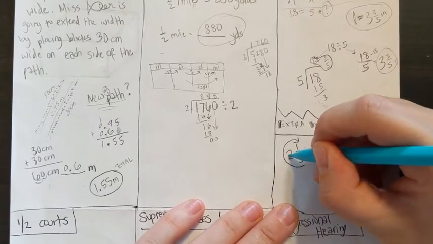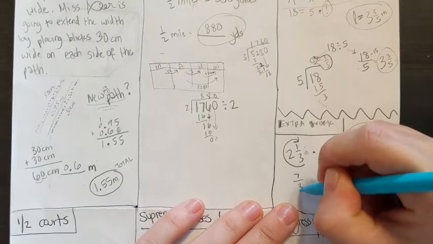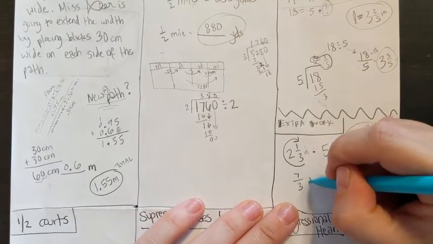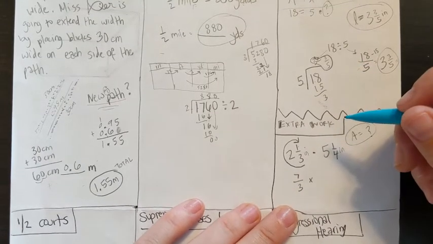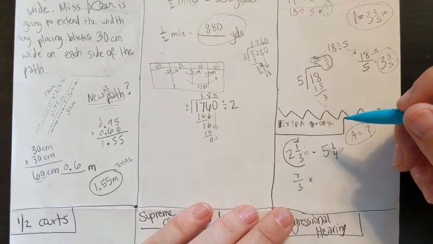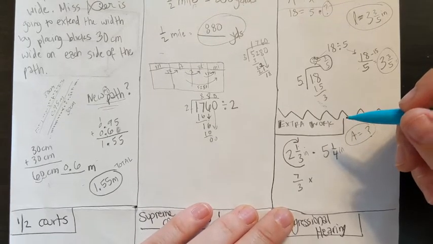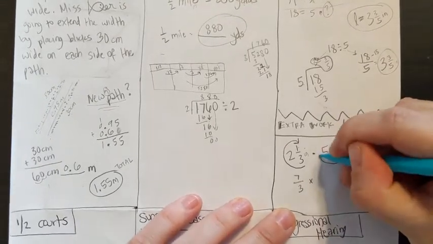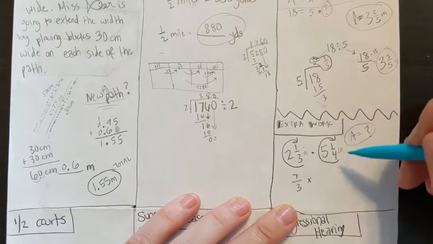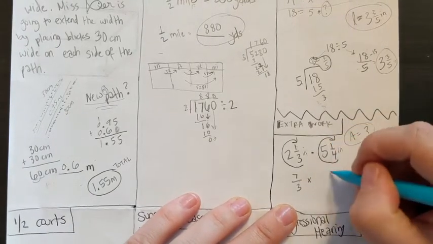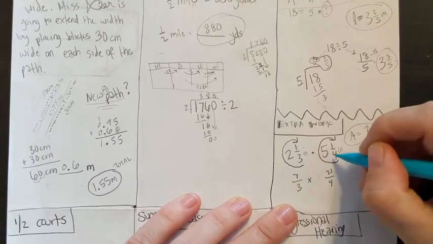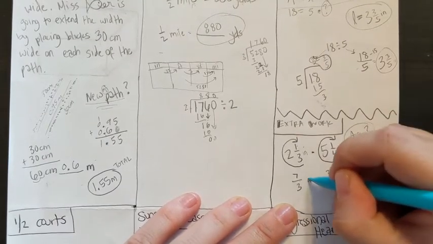3 times 2 is 6 plus 1 is 7 over 3. How did you know it was over 3? You should be singing because the denominator is stubborn and it stays. Yes, it does. Okay, we do the next one. So it changes to 7/3. 4 times 5 is 20, plus 1 is 21 over 4. Because the denominator is stubborn and it stays.